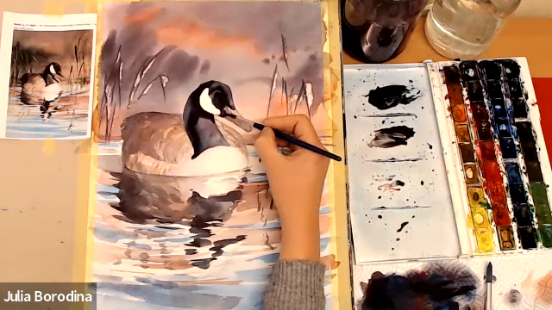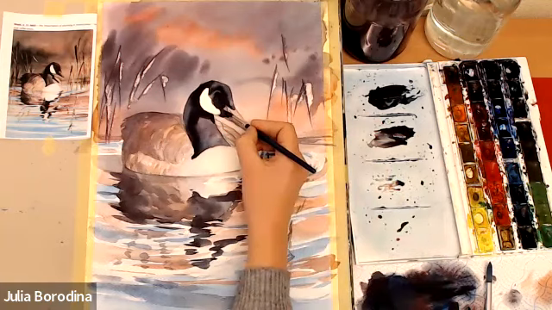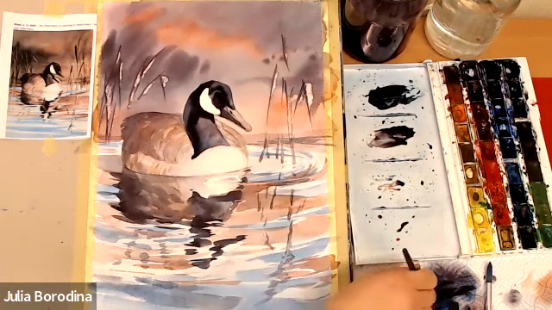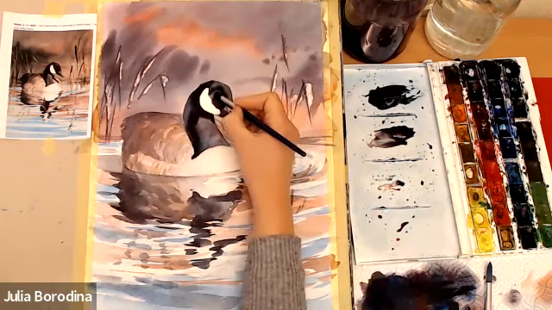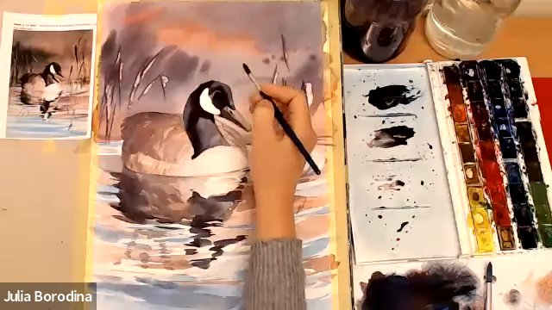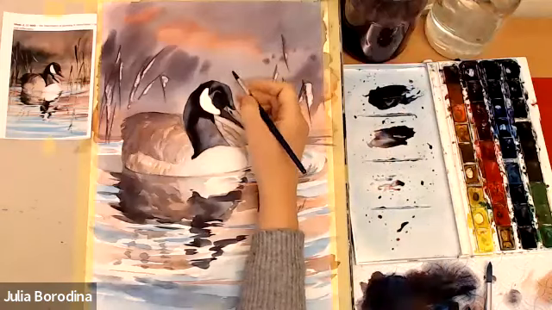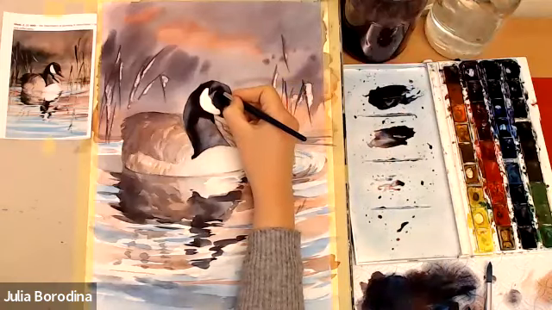Maybe a tiny bit more darker on the base of the beak here. And then I will gently, gently dry the area around the eye. Well, not the higher point of the eye's oval.